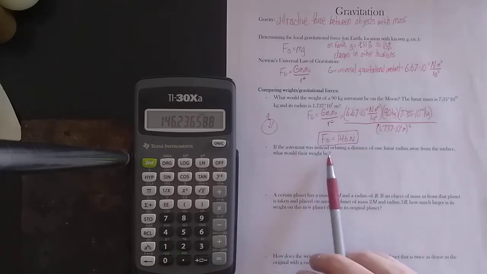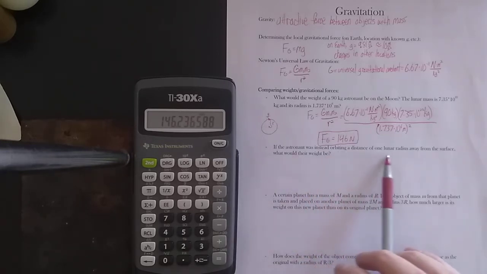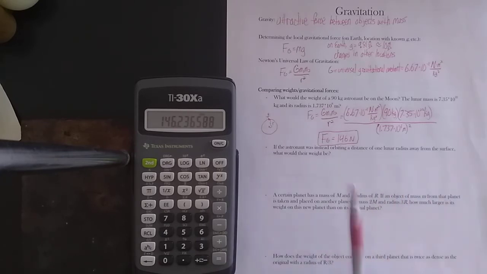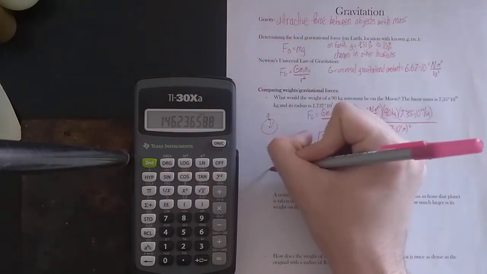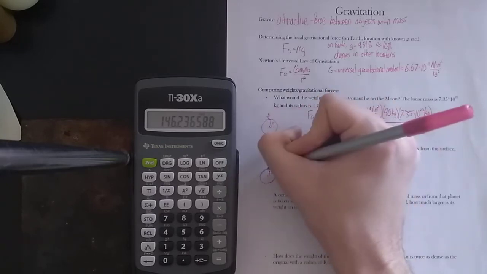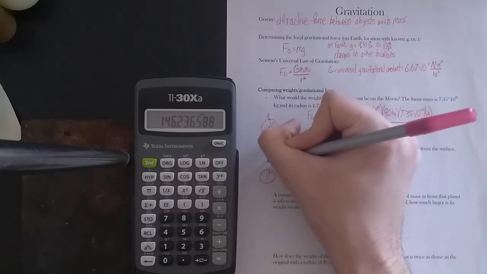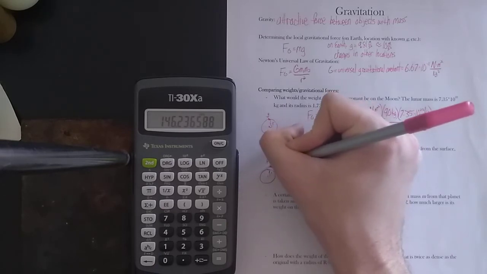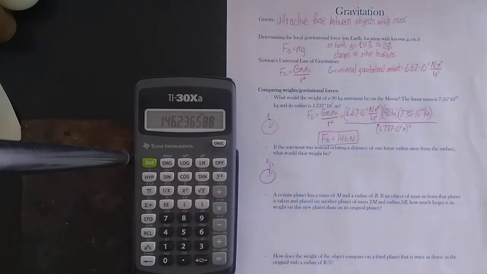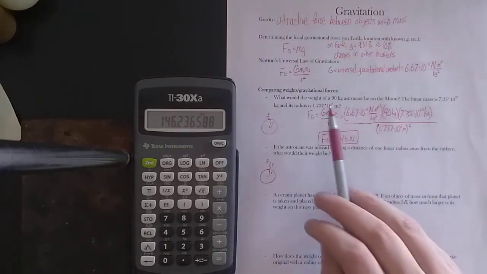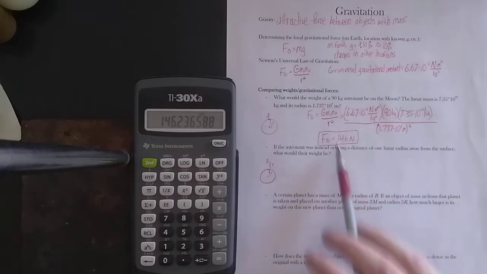Now, if the astronaut was instead orbiting a distance of 1 lunar radius away from the surface, what would their weight be? Here's the moon. Here's the radius. The astronaut was here. Now, they're up here. They're 1 lunar radius away. Now, that obviously means that the distance is twice as much.